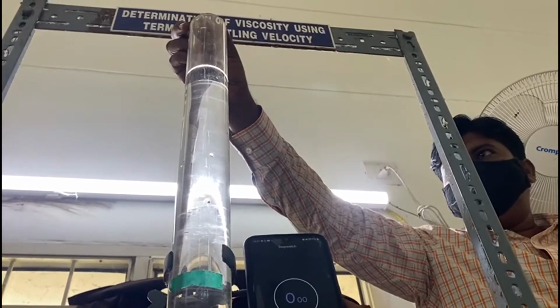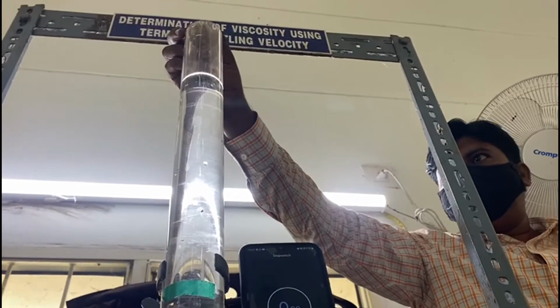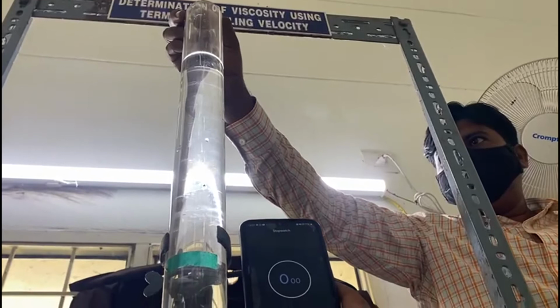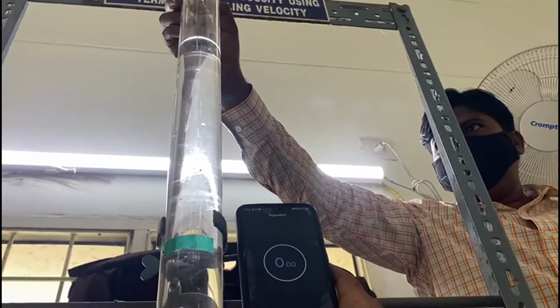The average time is taken. Time taken and distance, the distance is fixed, right? So the distance traveled divided by the time will give us the terminal settling velocity.